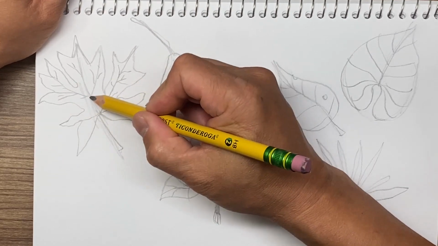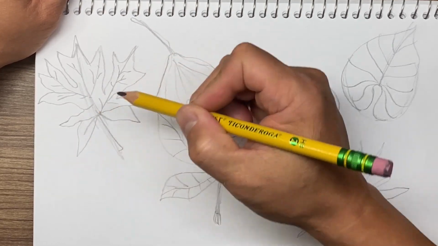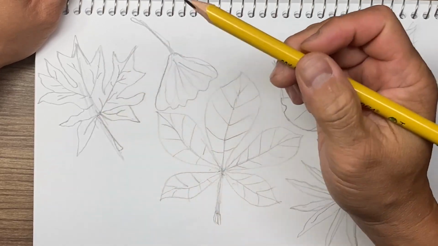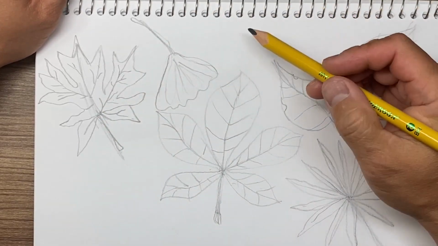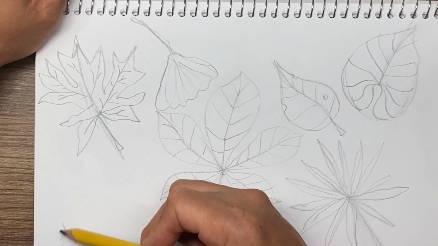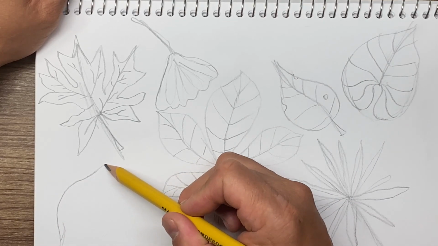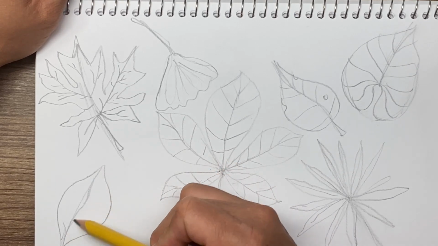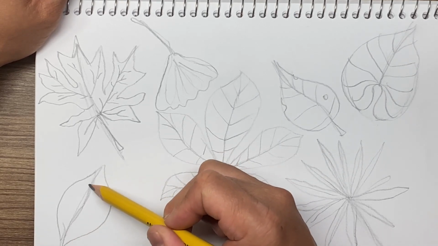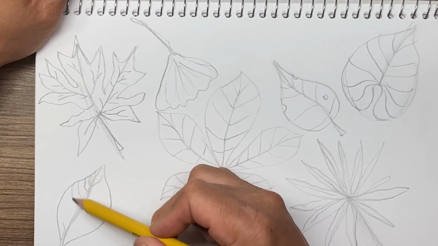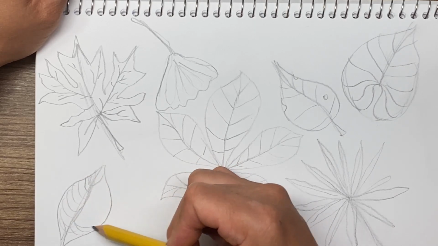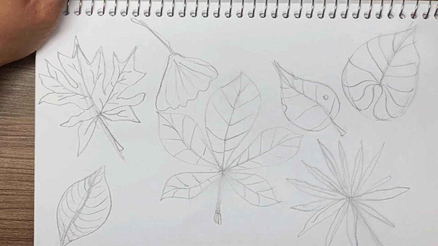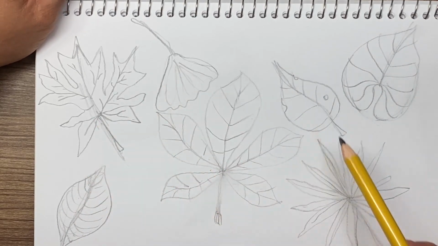They kind of branch off from the main line, moving outwards towards the extremities of the leaf. Here's a teardrop, just a rounded, simple leaf. Rhythm. Notice the repetition of shapes and forms. 1, 2, 3, 4, 5, 6, 7.